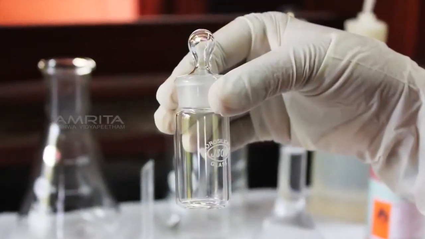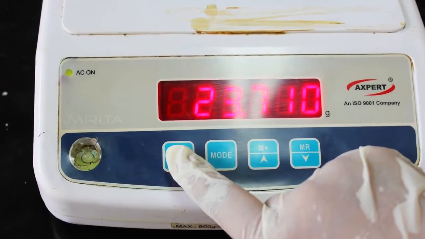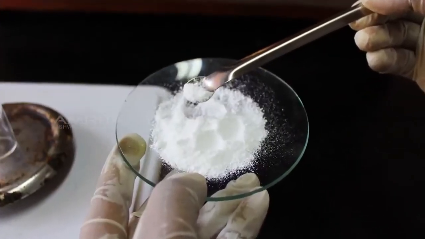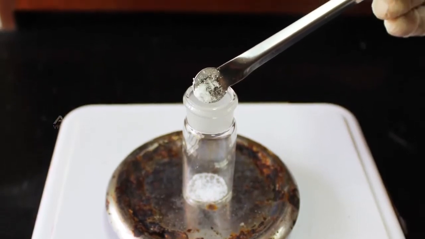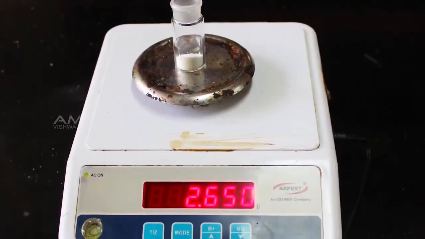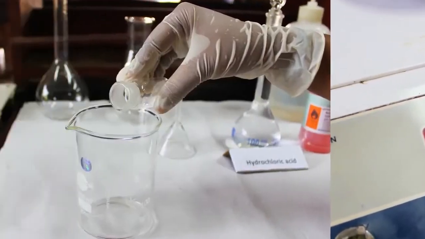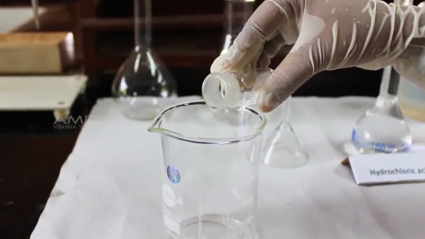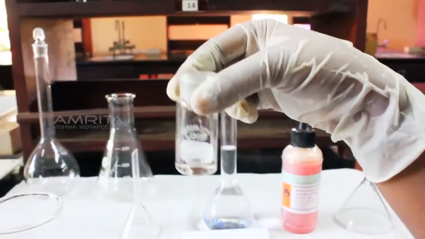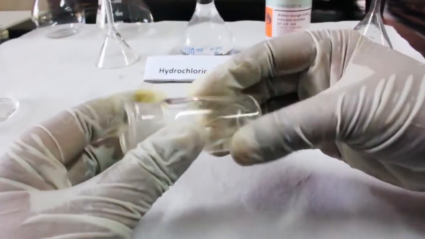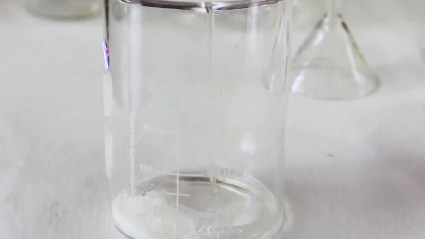Take a weighing bottle and place it on an electronic balance and tare the balance. Take solid sodium carbonate using a spatula and transfer it into the weighing bottle and weigh exactly 2.650 grams of sodium carbonate crystals. Transfer the weighed quantity of sodium carbonate into a 250 ml beaker. Then, wash the weighing bottle 2 or 3 times with distilled water to transfer the particles sticking into the beaker.